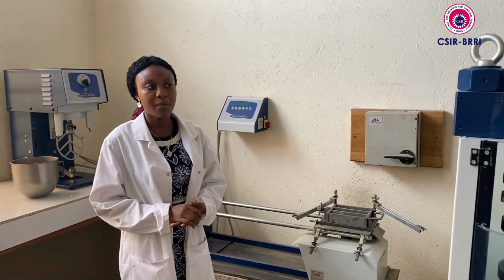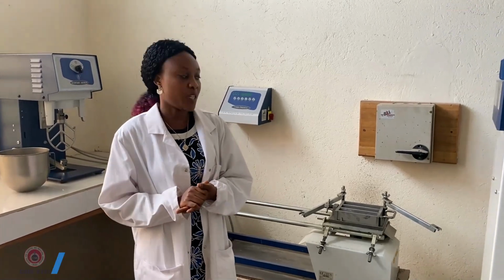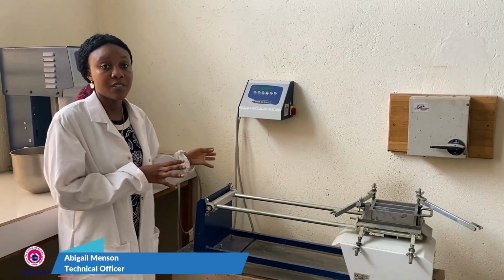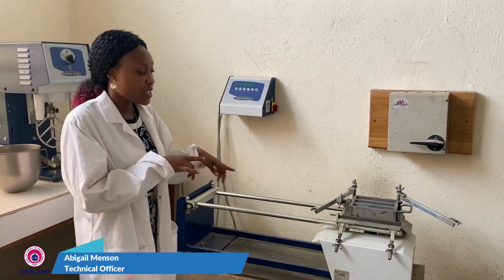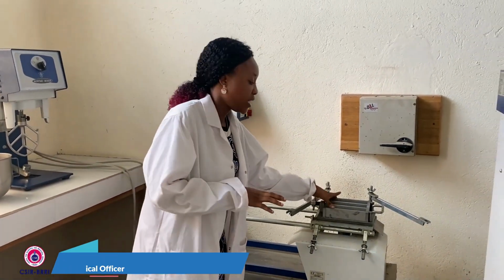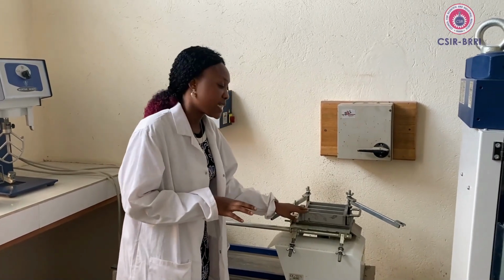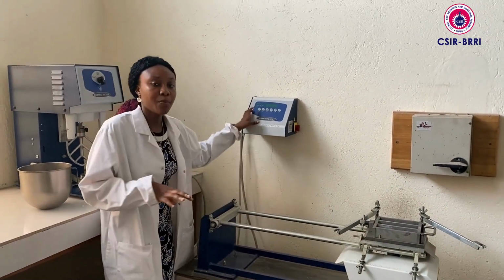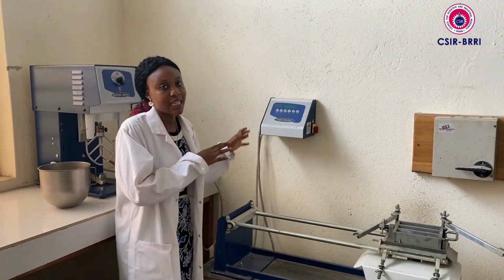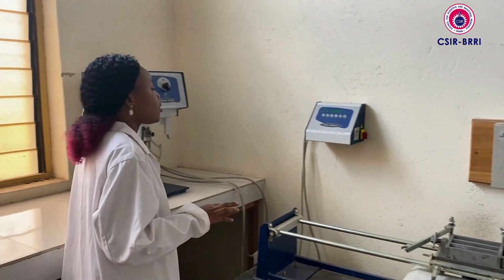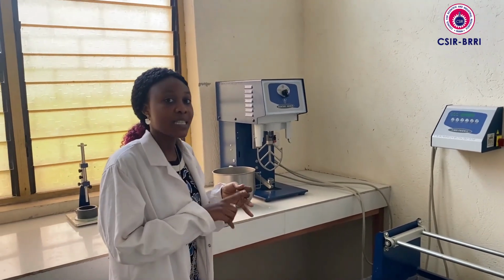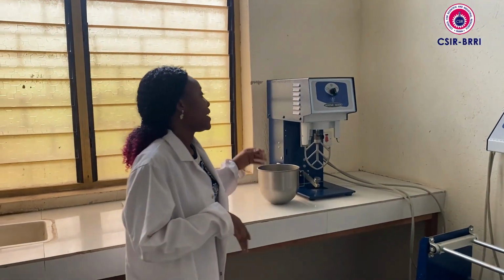Thank you. I'm a technical officer in the civil lab, and I'll take you through some of the equipment we use here. This is the Geotechnical apparatus, which is used in compaction of cement mortar. It uses a 3-gang mold, that's a 40 by 40 by 160mm mold in the test. It has a main switch and a drop counter, as well as a start and stop button. There's also a mortar mixer, which is used to mix sand, cement, and water uniformly.